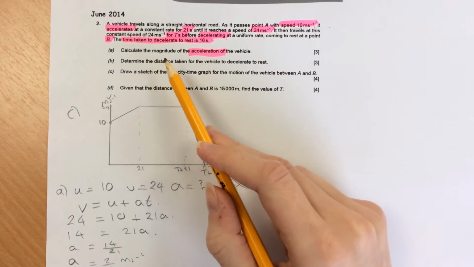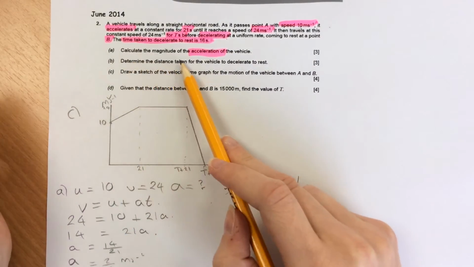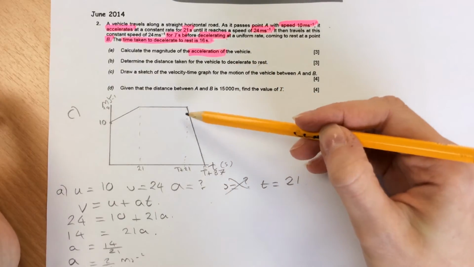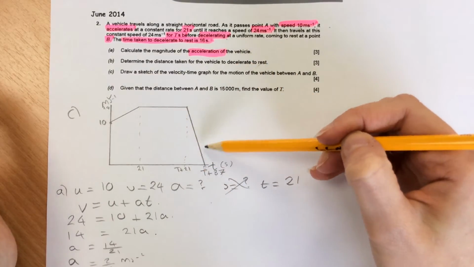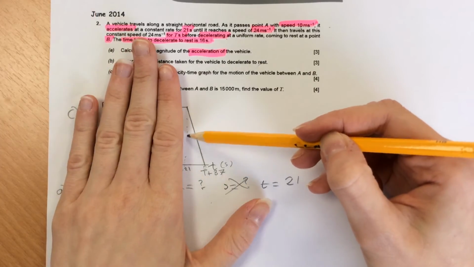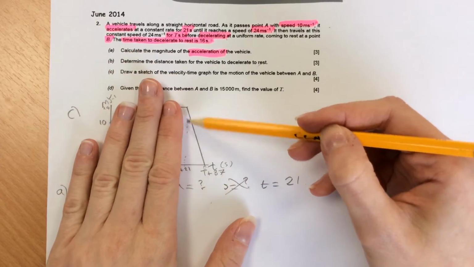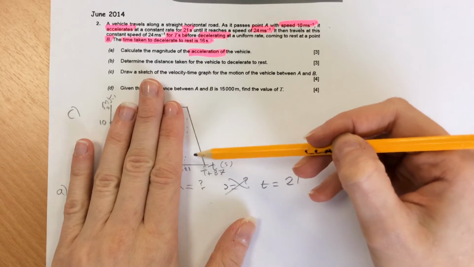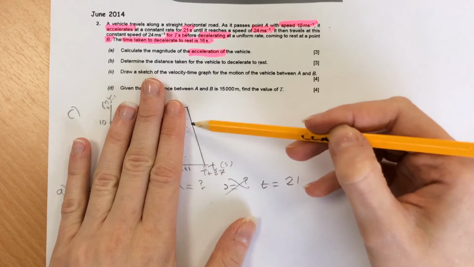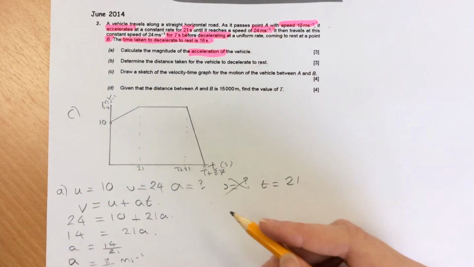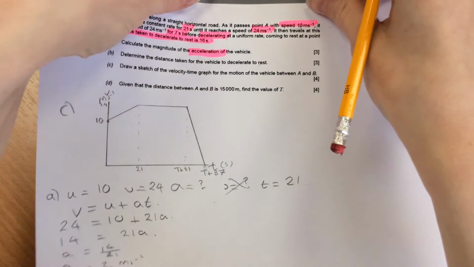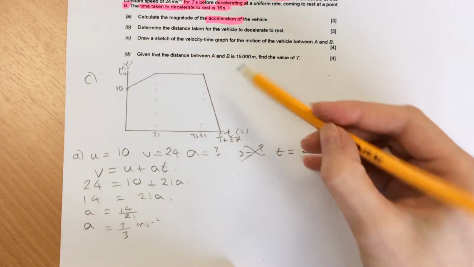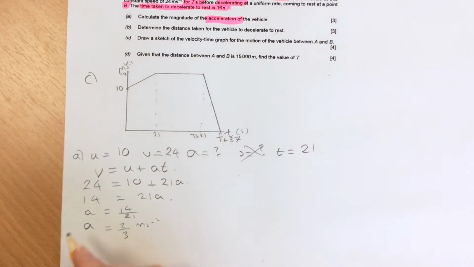Part B then says, determine the distance taken for the vehicle to decelerate to rest. Now the deceleration is just this part here, so we're just trying to find the distance of this part of the graph. There's two ways you can do this. You can either use an equation, or we should know that distance is the area under the graph. If we look at this part here, it's just a triangle. So for part B, I just want to work out the area of this triangle.